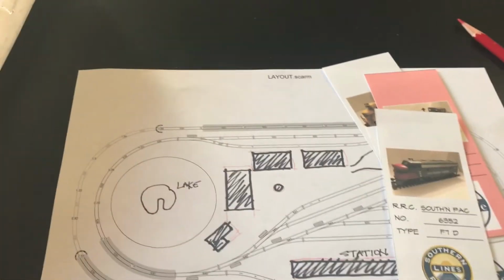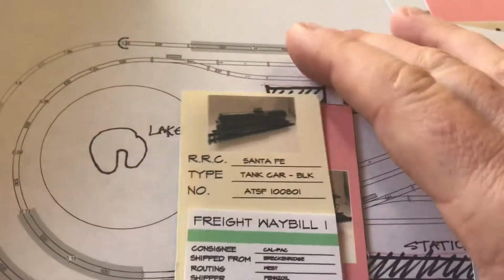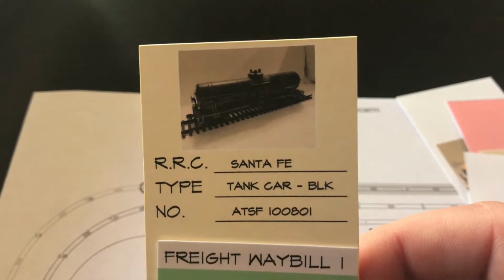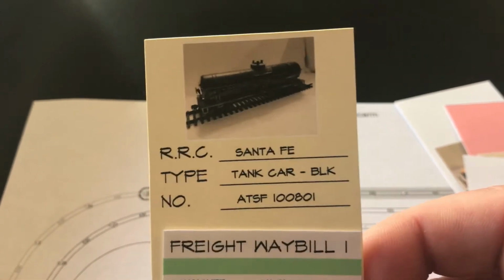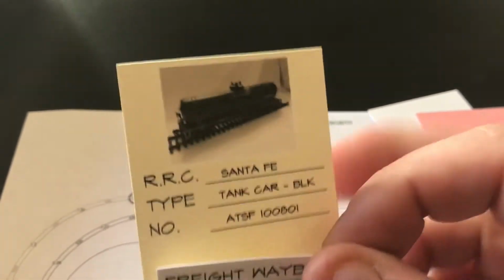Now each car that I have is represented, for example, here is a tank car. I'll zoom in on it here. The tank car happens to be a Santa Fe tank car, and it shows the number and what type of car it is. It's black. And then here's the freight waybill.